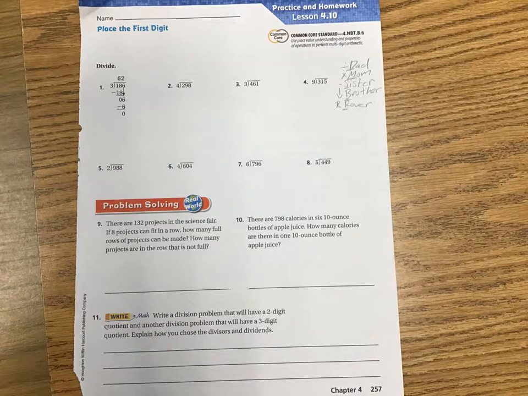This lesson is 4.10 in Go Math. The directions are to place the first digit. So I would like for you to write Dad, Mom, Sister, Brother, and Rover with the signs that go with it, just like we have right here in this corner.